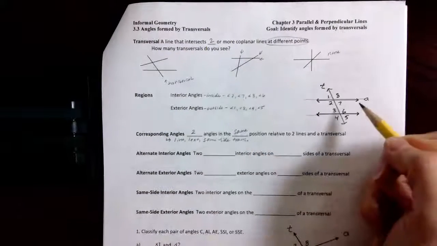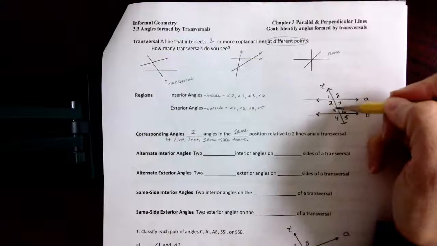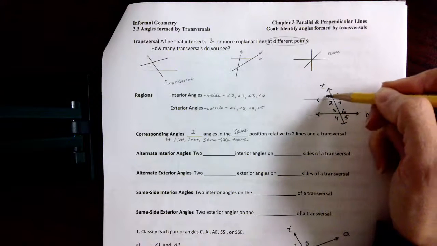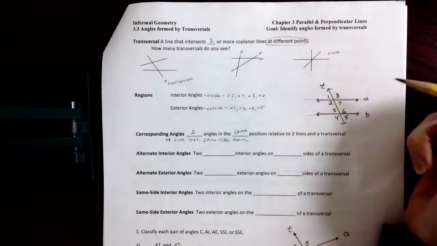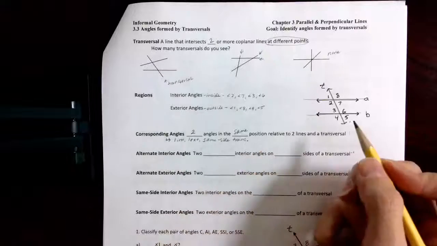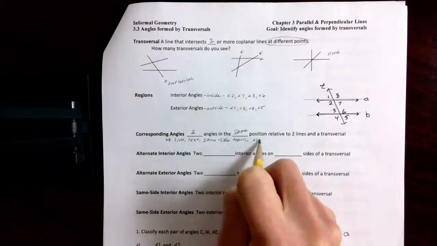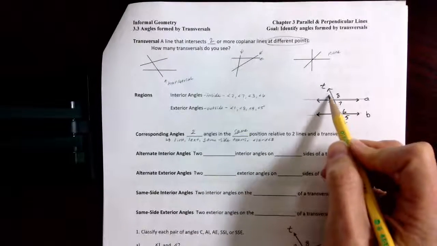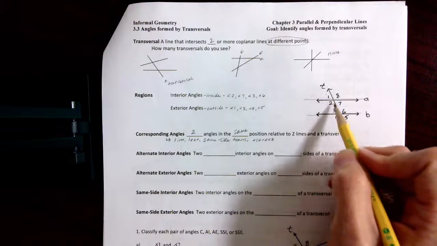Okay, so on our diagram up here, our transversal is that line T. So when I say on the same side of T, that would mean any of these angles right here are on the same side of the transversal. Any of these angles over here are on the same side of the transversal. Okay, so if I want to pick out a pair of corresponding angles, that would be angle 1 and angle 3. Angle 1 is considered an exterior angle. Angle 3 is considered an interior angle. They're on the same side of the transversal.